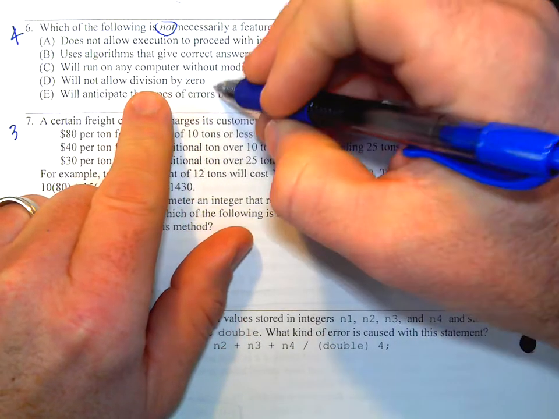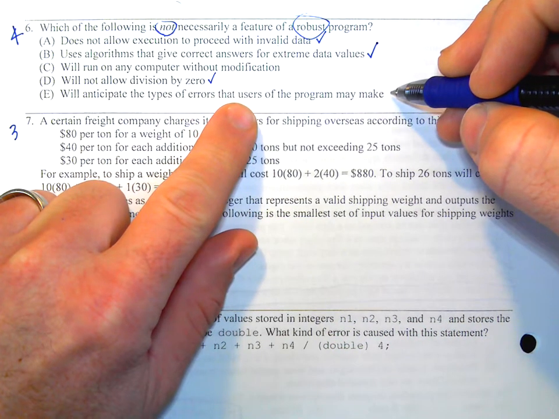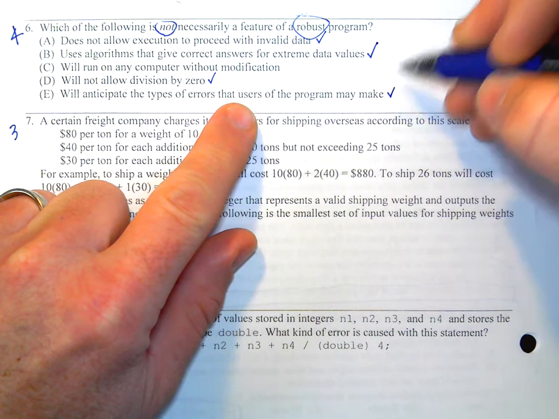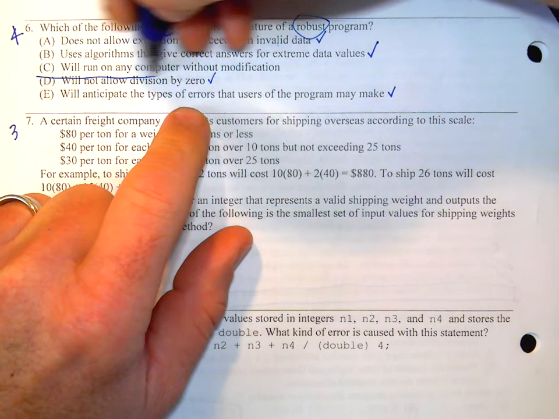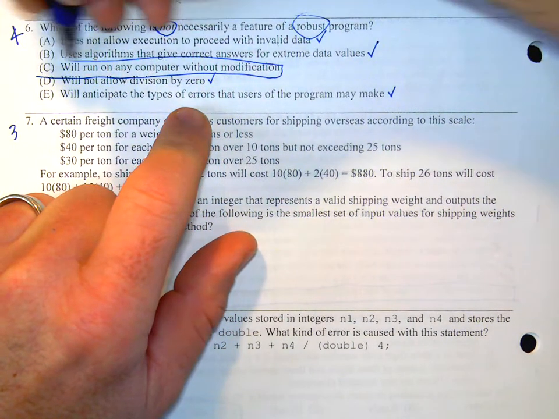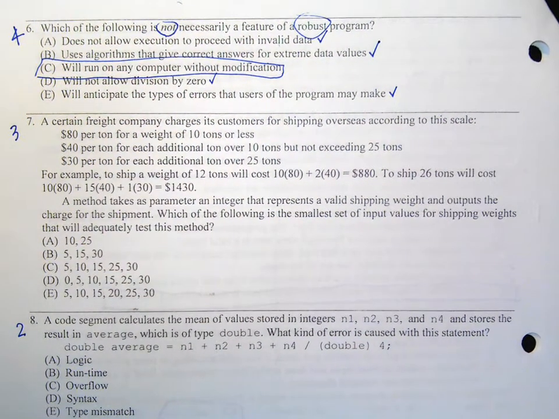Will not allow division by zero. Will anticipate types of errors that users of the program may make. Which of the following is not necessarily a feature? I forget the term now that allows it to run on other computers. So robust is more that it'll run without stopping in the middle for errors, because of things that maybe we can anticipate.